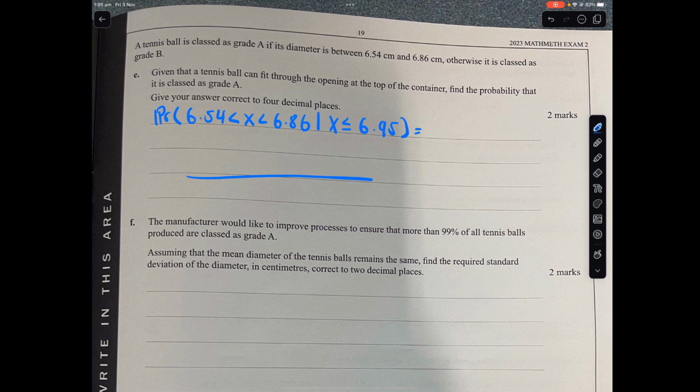If I was drawing this, say 6.54 is here, 6.86 is here, and 6.95, and this to that. The point of intersection is just the probability that 6.54 less than x less than 6.86, all over the probability that x is less than 6.95. And that is what? Easy.